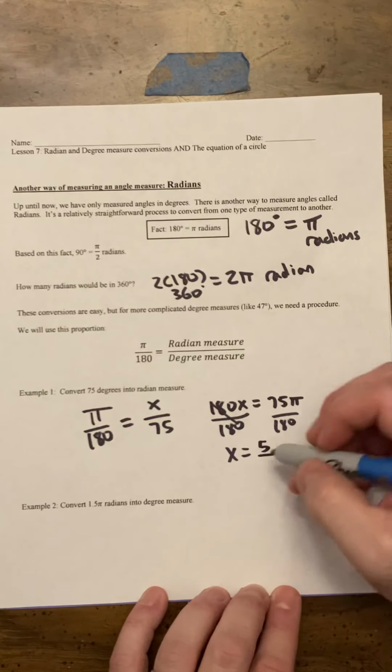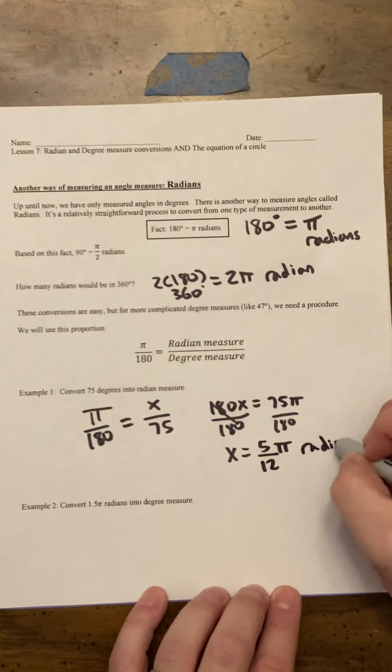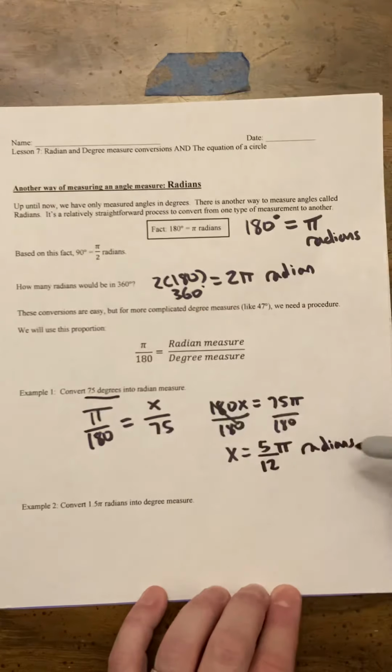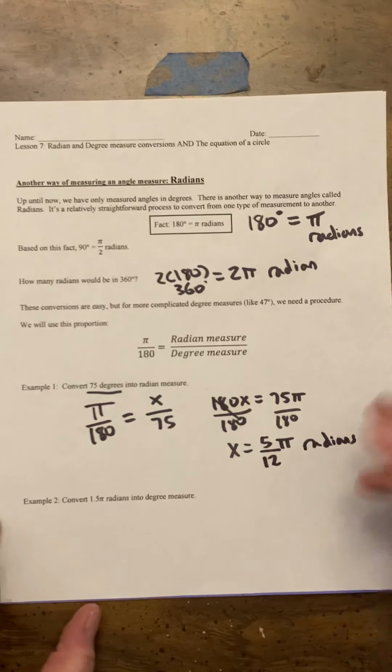15 goes into 180 12 times. So you would get that 75 degrees is 5 pi over 12 radians, or 5/12 pi radians, okay? All right, let's take a look at another one.